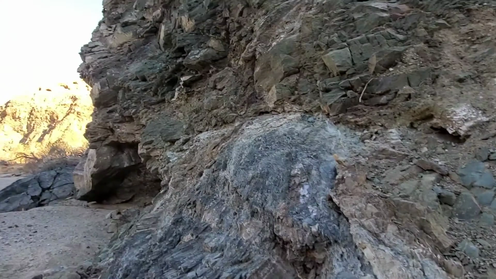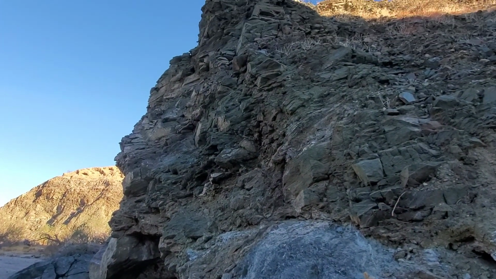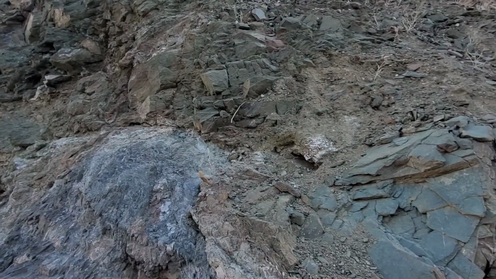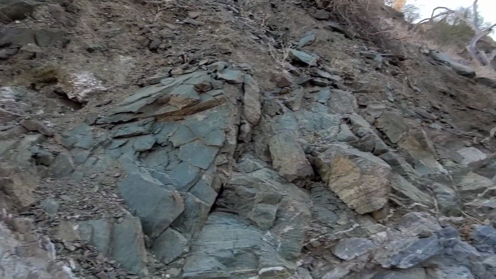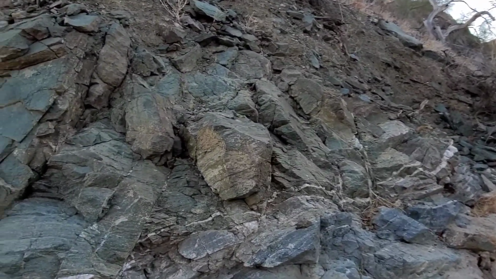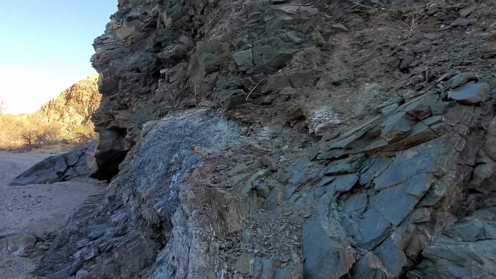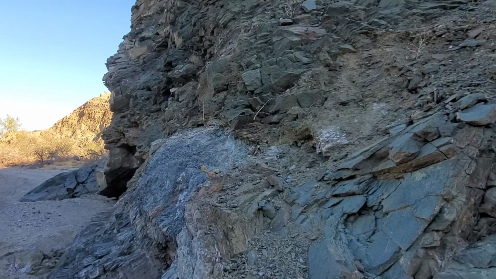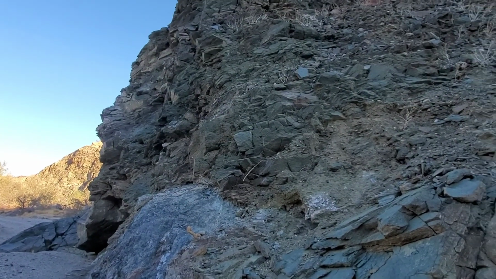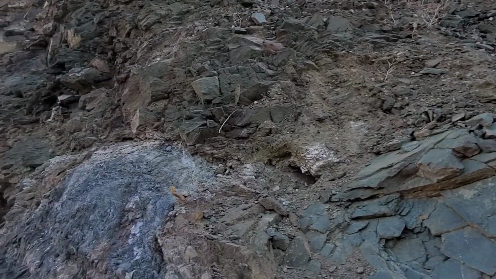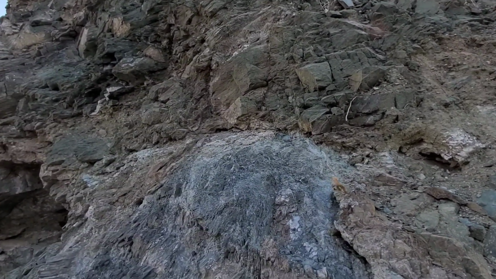This is part of the accretionary wedge of the subduction zone that carried the North American continent westward, went on through the mid-Tertiary period, Miocene period of the Tertiary, excuse me.